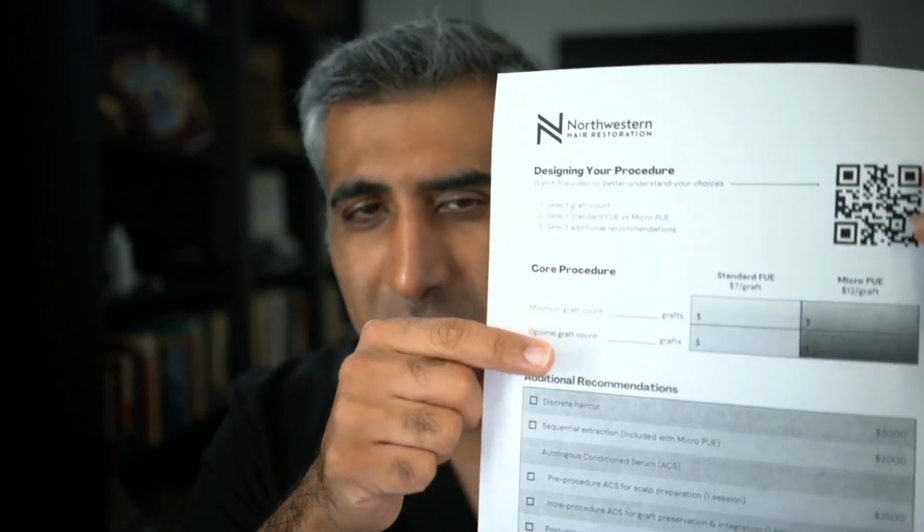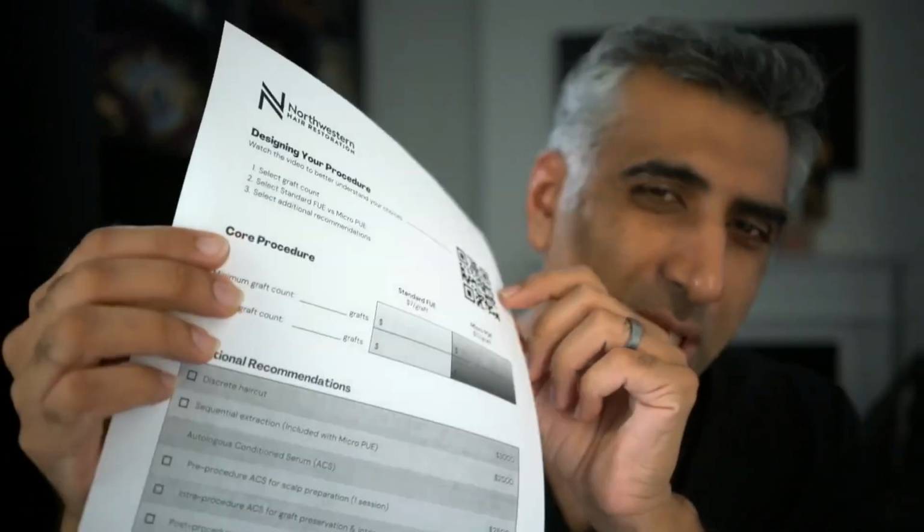As we go through the sheet, you'll see that there are two sections. There is a core procedure, and there are additional recommendations. The core procedure is meant for everybody. These are the most important things: the graft count and the technique of extraction. They're going to determine the number and health of the grafts we have to achieve our final result. So in order of importance, the graft count is way more important than standard versus micro extraction. We'll go into why that is right now.